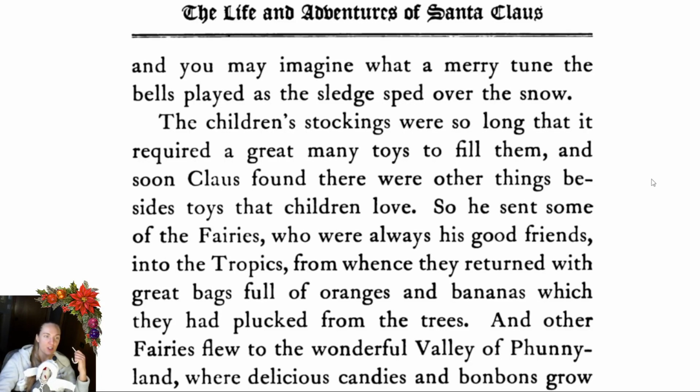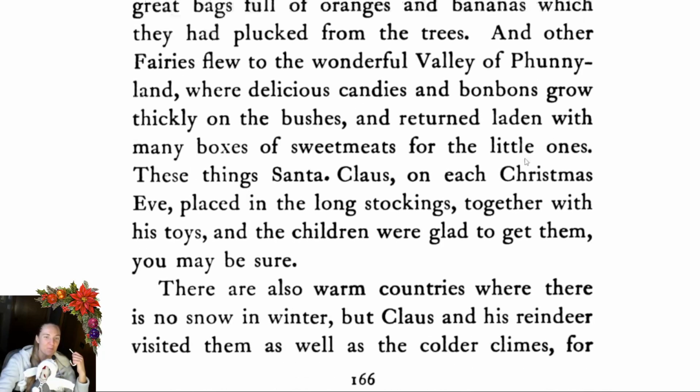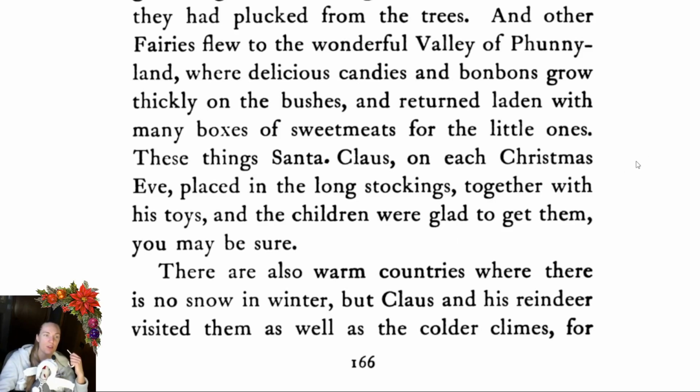And you may imagine what a merry tune the bells played as the sledge sped over the snow. The children's stockings were so long that it required a great many toys to fill them, and soon Claus found there were other things besides toys that children love. So he sent some of the fairies, who were always his good friends, into the tropics, from whence they returned with great bags full of oranges and bananas which they had plucked from the trees. And other fairies flew to the wonderful valley of Funnyland, where delicious candies and bonbons grow thickly on the bushes, and returned laden with many boxes of sweetmeats for the little ones. These things Santa Claus on each Christmas Eve placed in the long stockings, together with his toys, and the children were glad to get them, you may be sure.